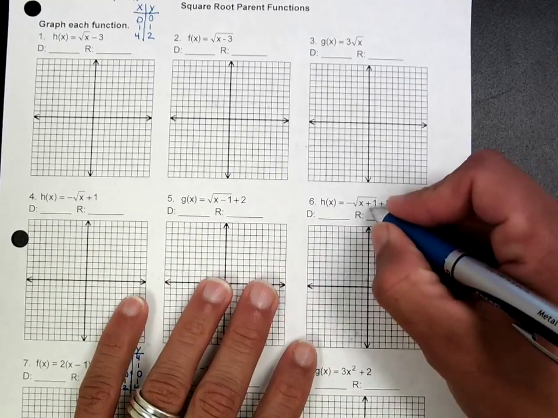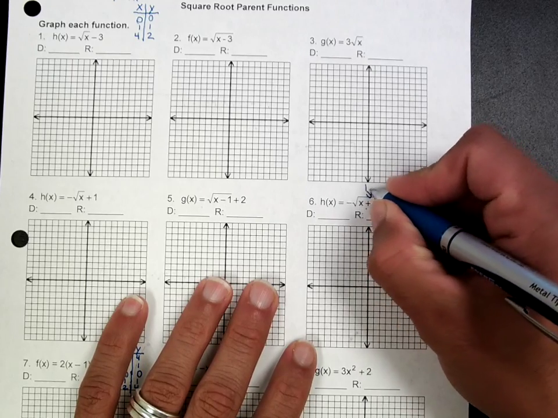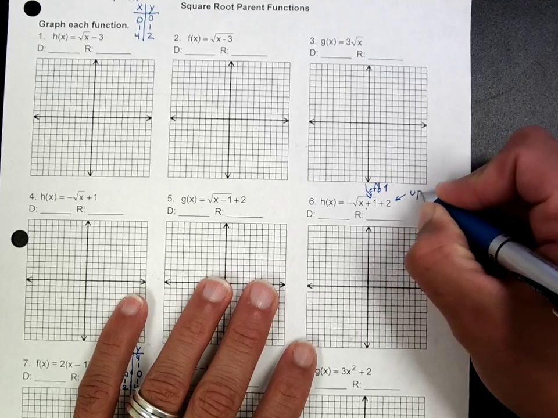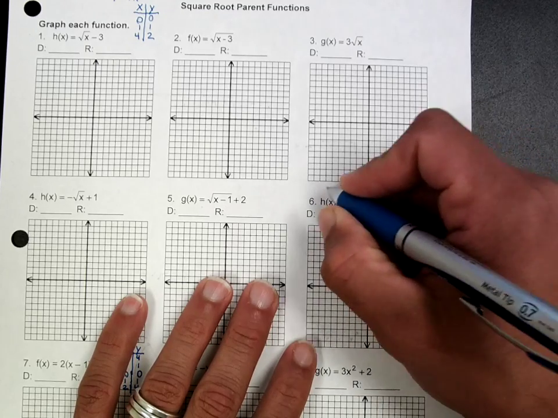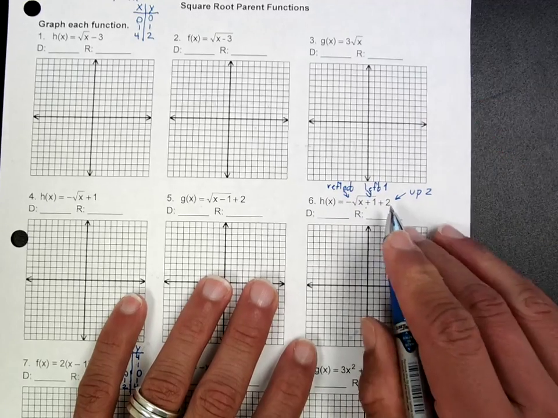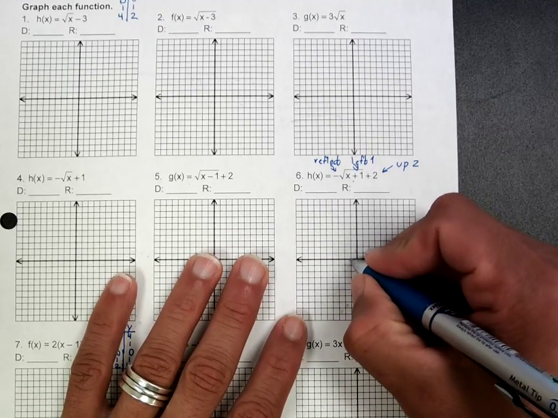So number 6, that is left 1. Remember, x is a liar. This is going to be up 2. And that negative is going to make it reflect. So we're going to start off at left 1, up 2.